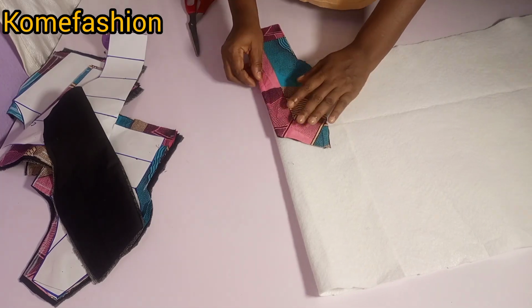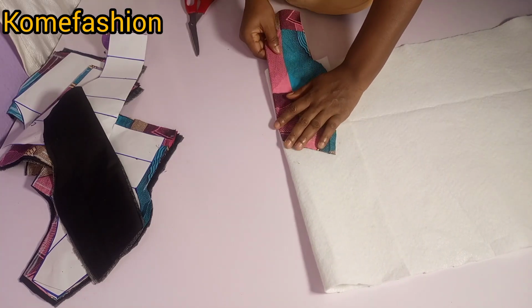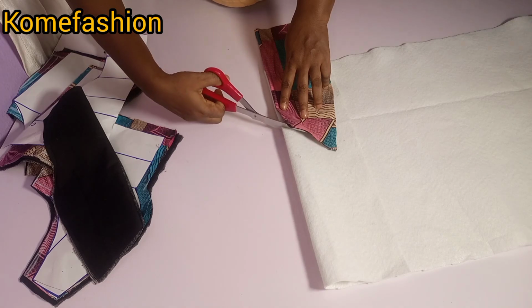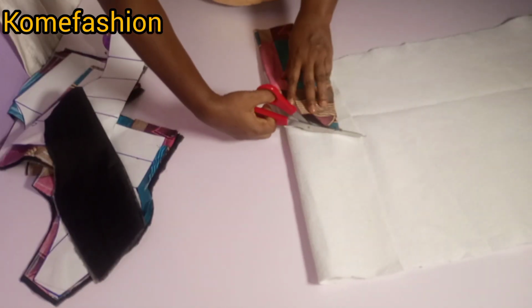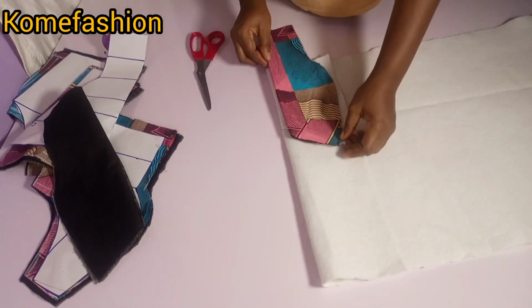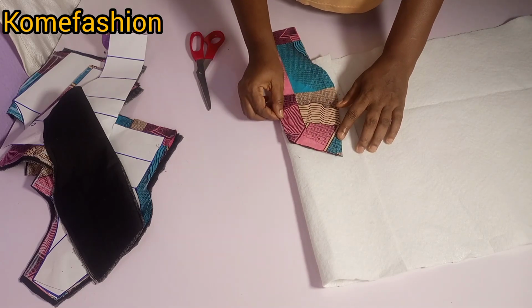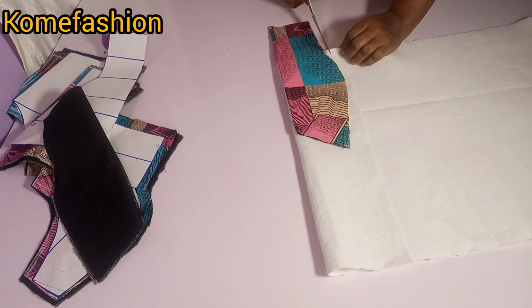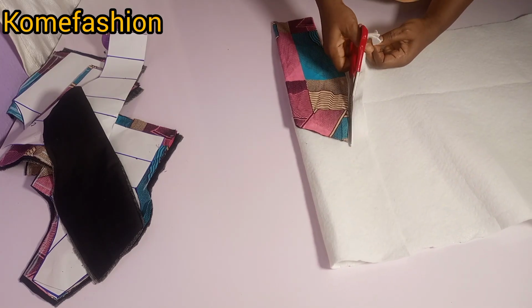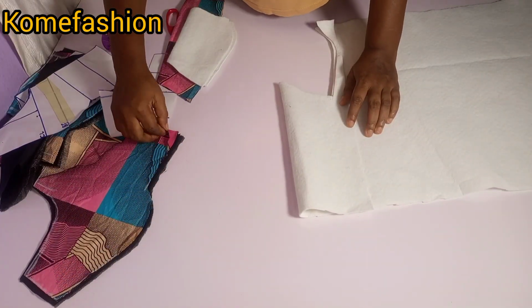So I'm going to flip it. And I'm going to use this part too.